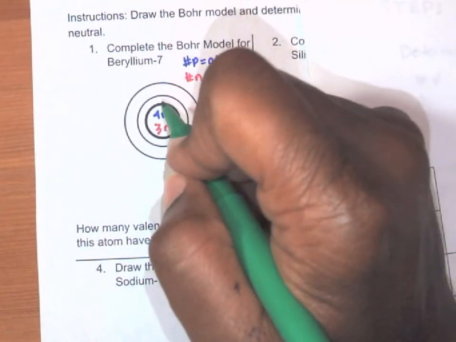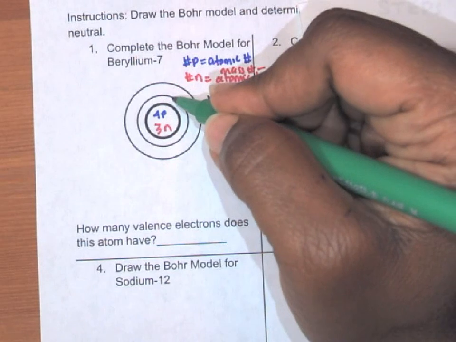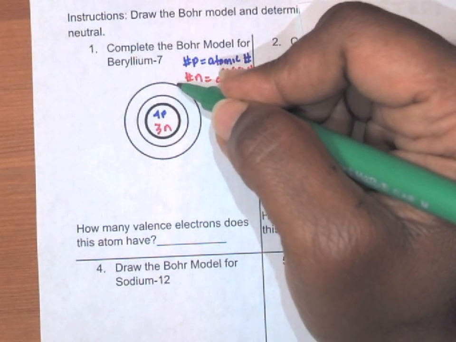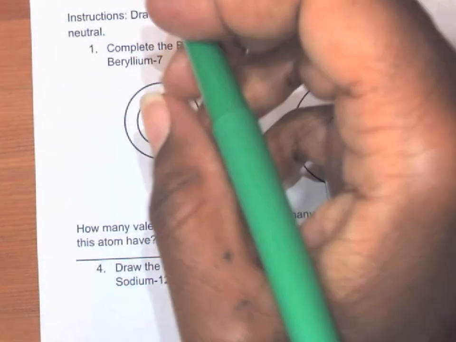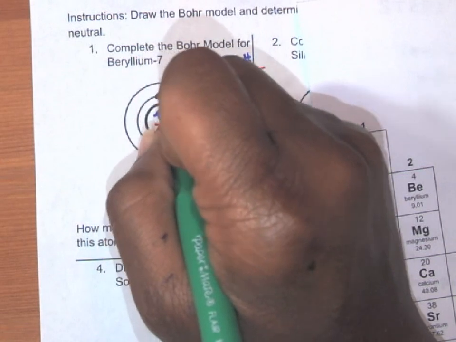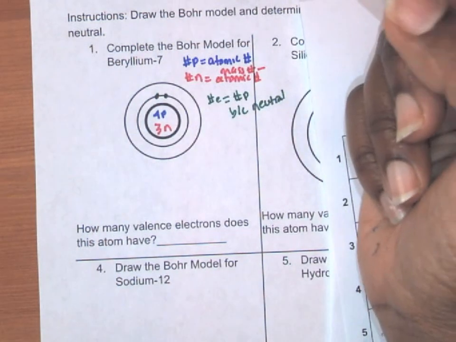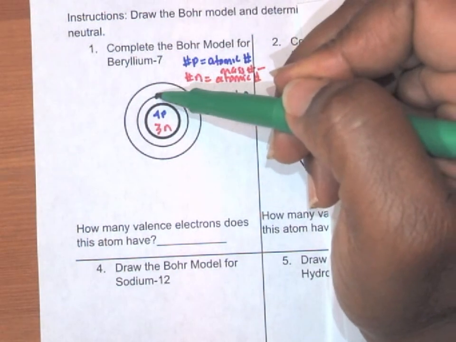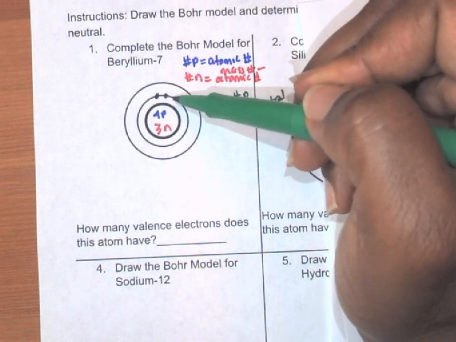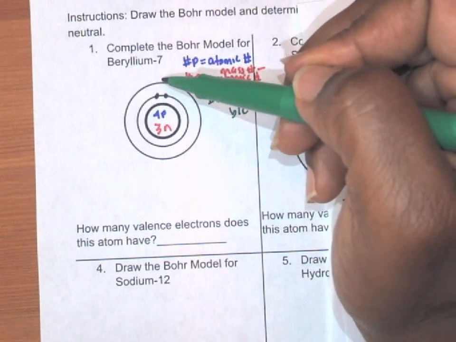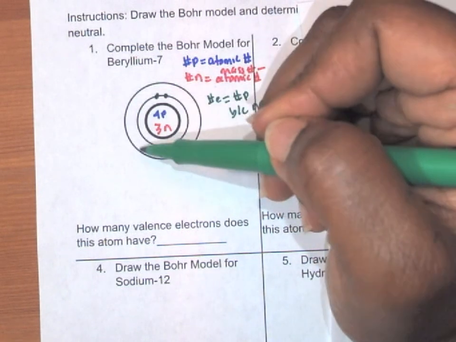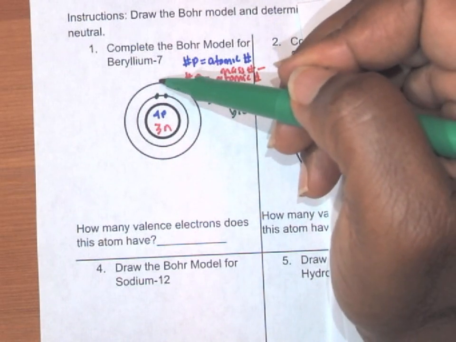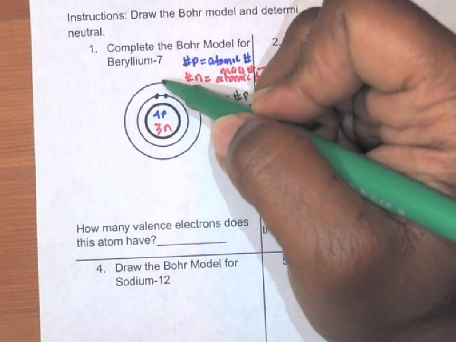Now the rules state I got to fill them in from the inner shell, the shell closest to the nucleus, to the outer, and the first shell can only fit 2. So I'm going to go 1, 2. So in this case, because there can only fit 2, I pair these up. Now I'm going to go to my next shell. Now my next shell can fit 8 here. So the thing is, when we're filling, we're going to sort of get used to doing this. We're going to fill each corner.